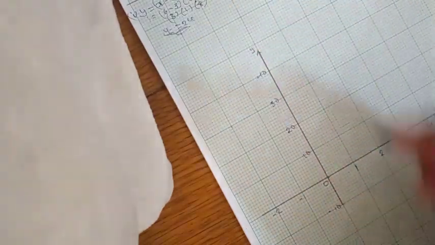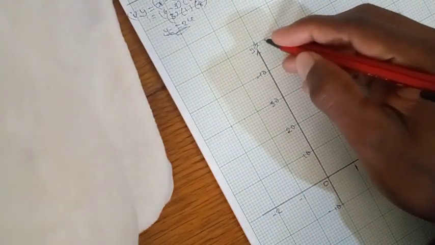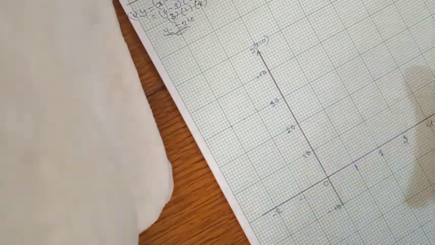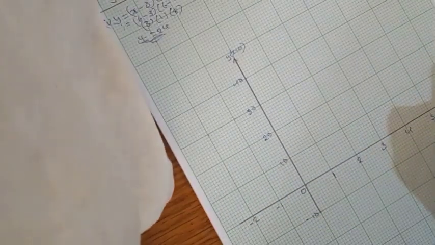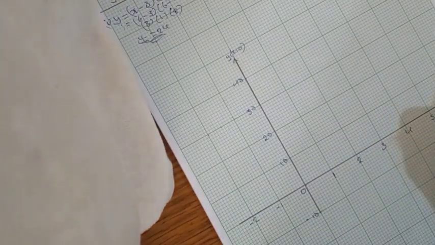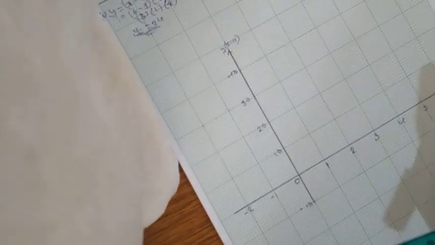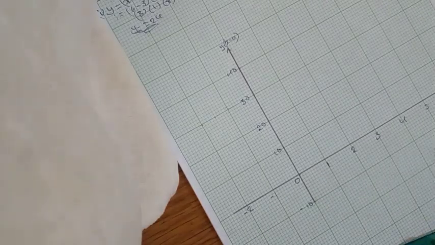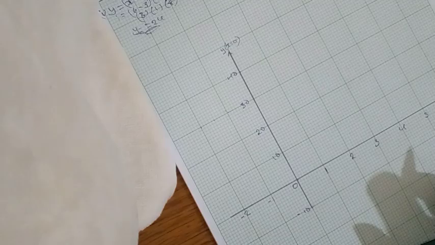Remember, the whole of this line is x equals 0, and the whole of this axis is simply y equals what? y equals 0. Just in case they ask you which line is y equals 0, this is the line y equals 0. Hopefully I'm making myself clear here. Once that is done, we need to move on to the next stage of plotting.